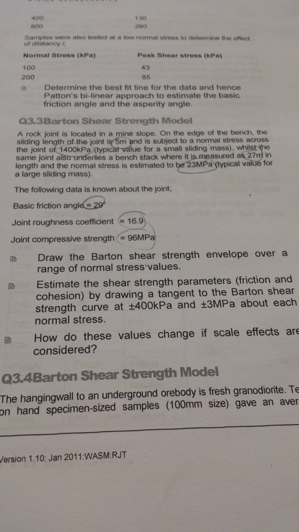First question is, draw the shear strength envelope over a range of normal stress values. So basically they're asking us to plot this data, and we're going to have to fill in the gaps between that. We know what those gaps are. The second part of the question, they tell us about plus or minus 400 kPa, plus or minus 3 MPa about each of the normal stresses.